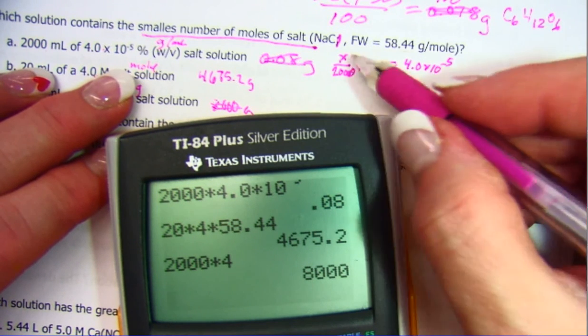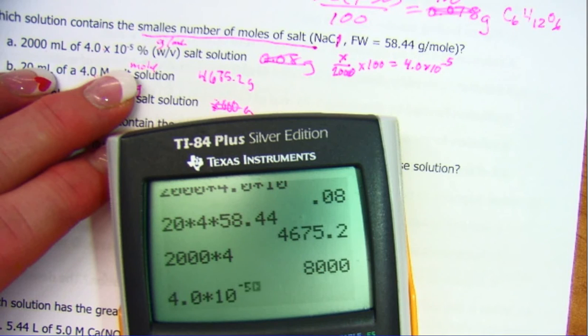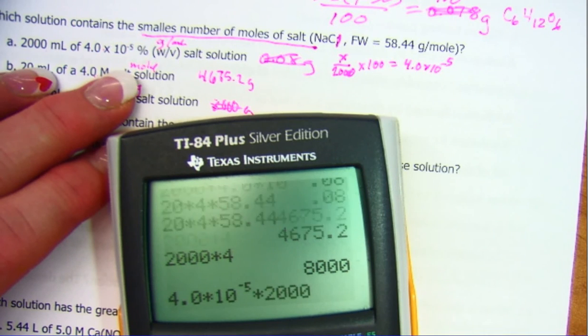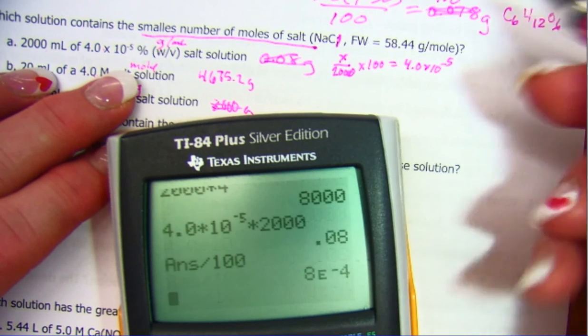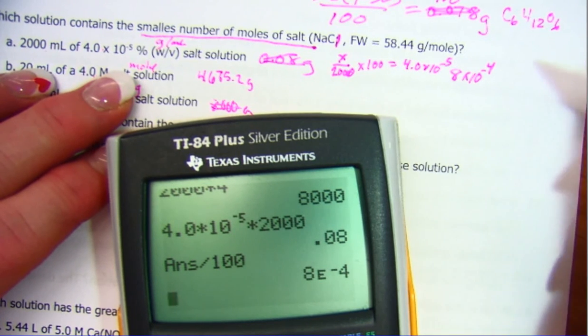So I'm taking 4.0 times 10 to the negative fifth, times it by 2,000, and then divide by 100. So I actually got 8 times 10 to the negative 4 here.